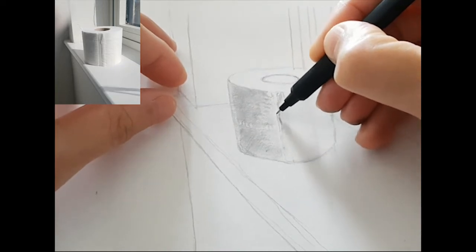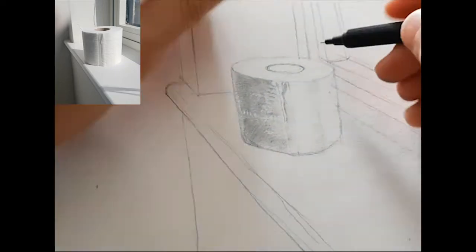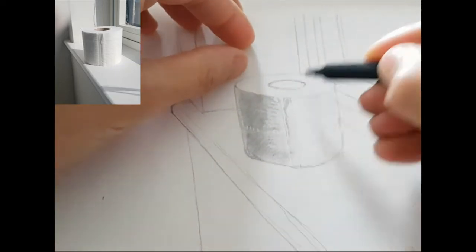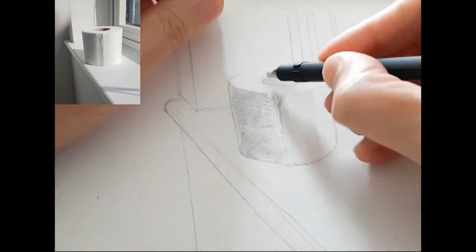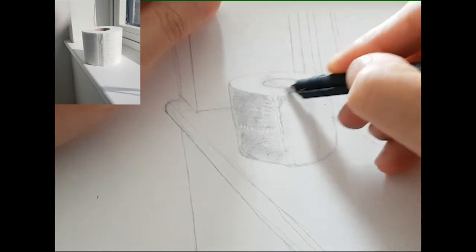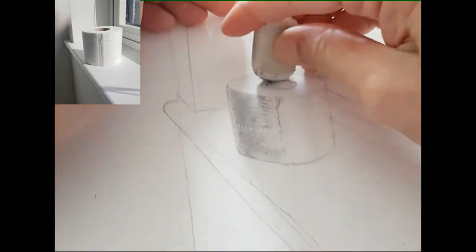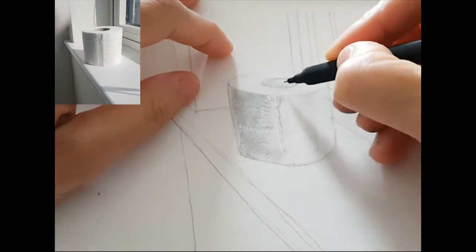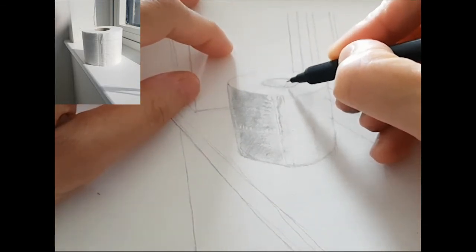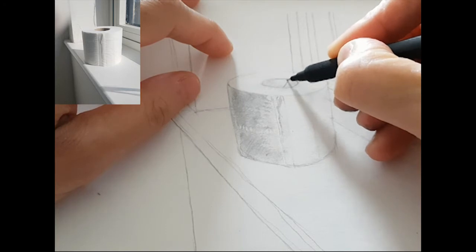So what I'm doing with the eraser right now, I'm again adding to those crinkles, because they do have shape and light does bounce off from them, even in the darker areas, because of their 3D shape. So by erasing ever so slightly, but not completely, you can mimic that shape.